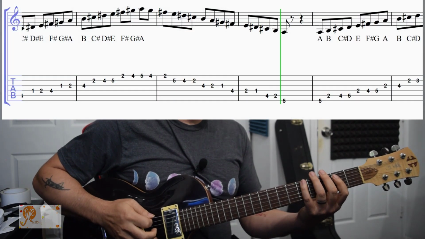Last, we have our A Mixolydian, which is going to come from the key of D. This will have the effect of basically turning it into an A7 chord. 1, 2, 3, 4.